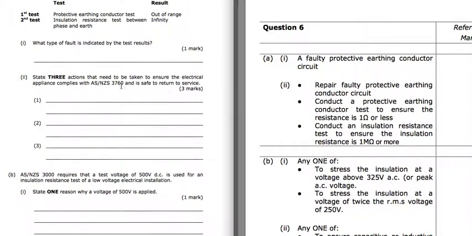State 3 actions that need to be taken to ensure that it complies with 3760 and we can put it back into service. So we're going to repair the faulty protective earthing conductor. We're going to carry out another test to ensure that it's 1 ohm or less.